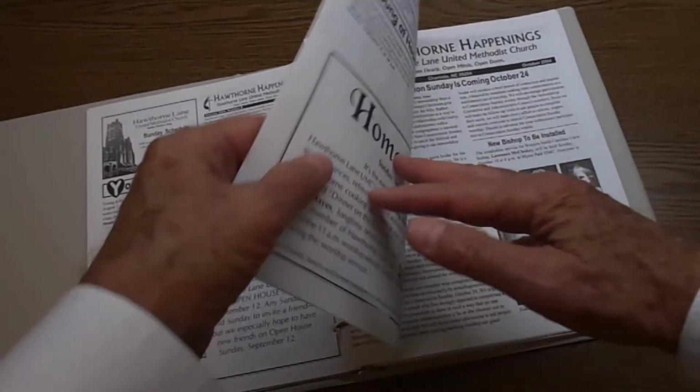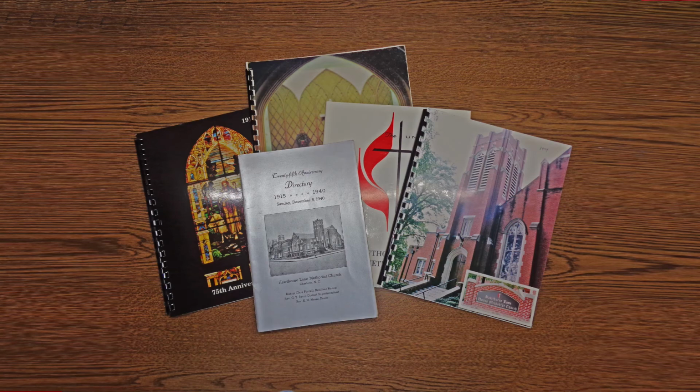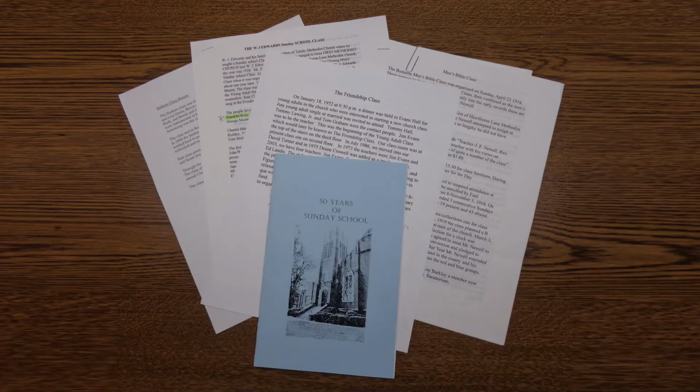What should you look for? Well, church council minutes, newsletters, old worship service bulletins, church directories, Sunday school class histories, if any, and records kept by the United Methodist Women, Methodist Men, and youth groups. Beyond the church's own files, check out the conference archives.